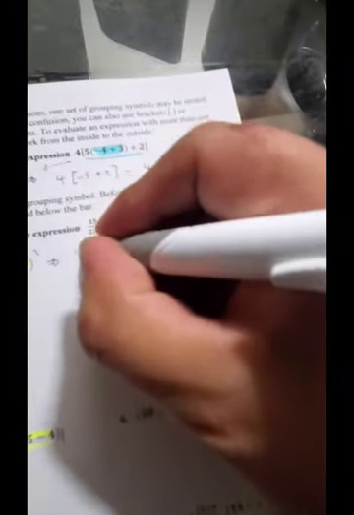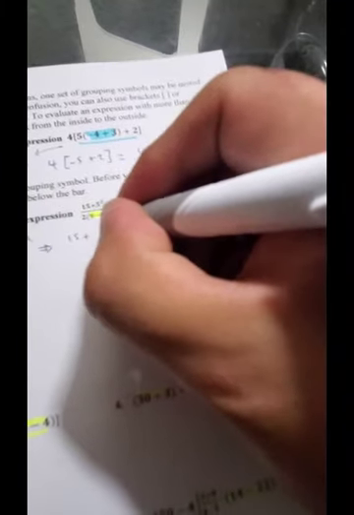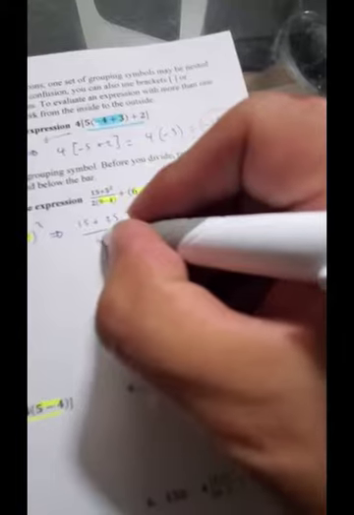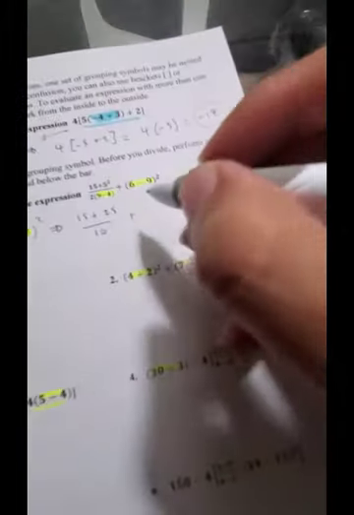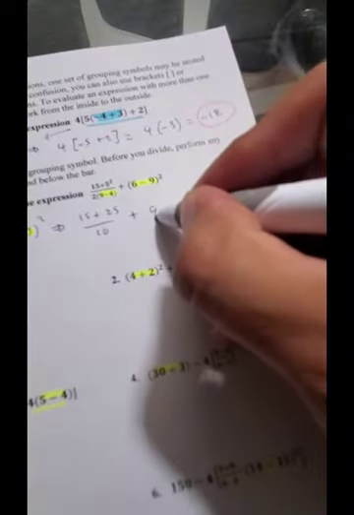We can do the exponents now. So if we continue here, this will be 15 plus 5 squared, which is 25, over, you can go ahead and do this too, 2 times 5 is 10, plus -3 squared. -3 times -3 is going to give you 9. So just almost there, people.